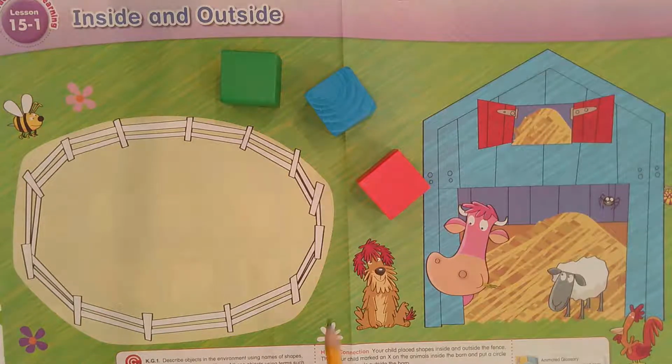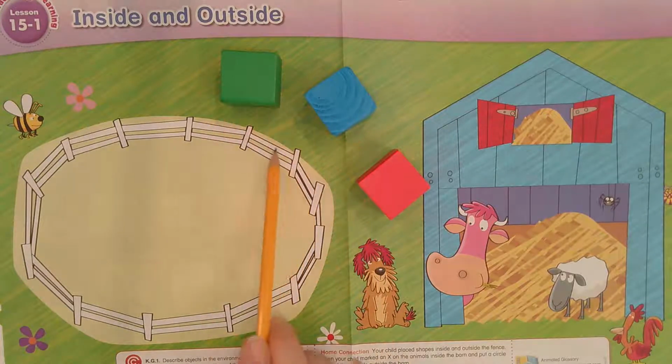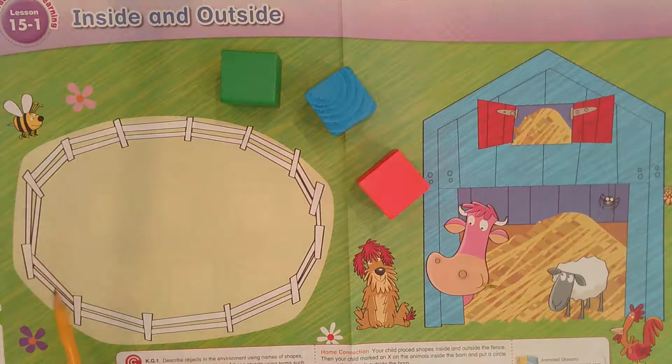Okay. So the farmer is trying to get the horses inside the fence. Where are the horses right now? Where do they look like they are? This is the fence. Point to the fence for me. This is the fence, right? So where are the horses? That's right, they are outside of the fence.